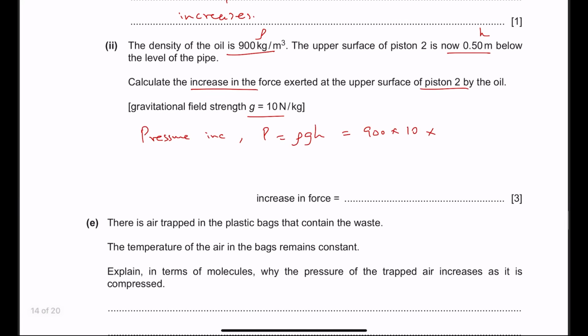So the greater the change in height, the greater the pressure. Now when you calculate this change in pressure, you'll get around 4500 pascals.